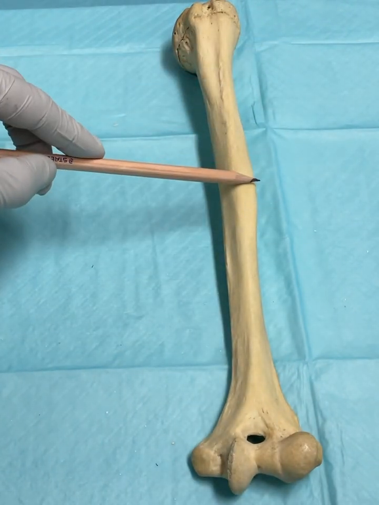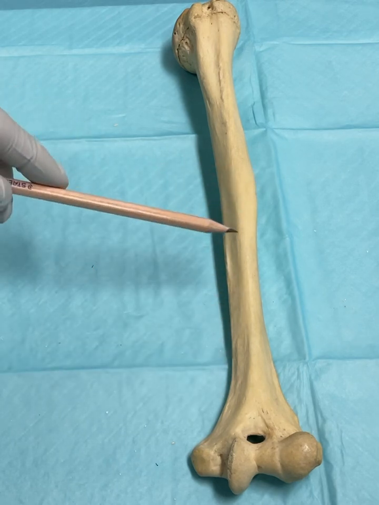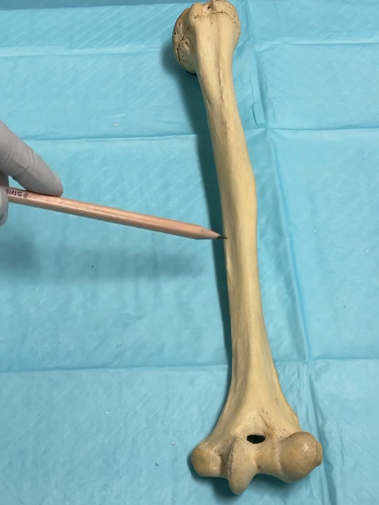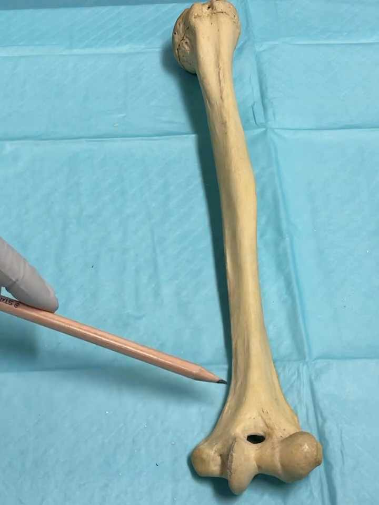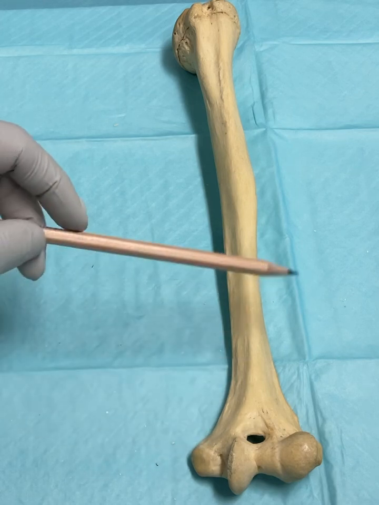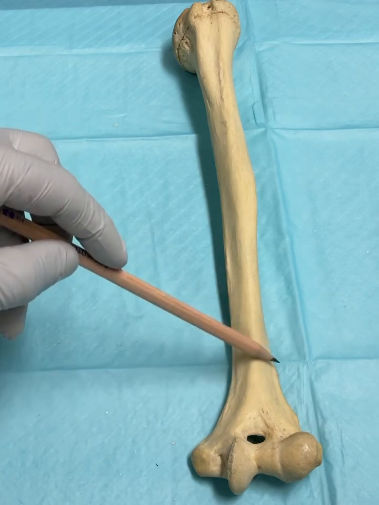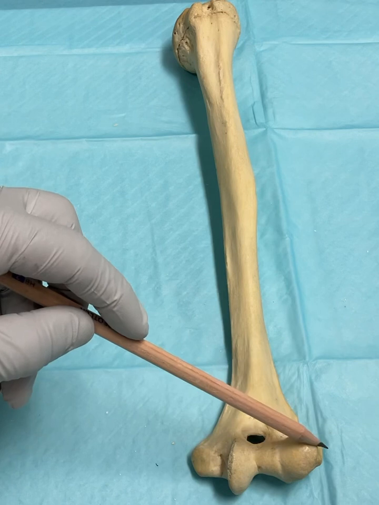So there's your deltoid tubercle, then here is brachialis with coracobrachialis as well, and then your pronator teres and your common flexor origin. Whereas on the lateral aspect is your brachioradialis, your ECRL, and then your common extensor origin.